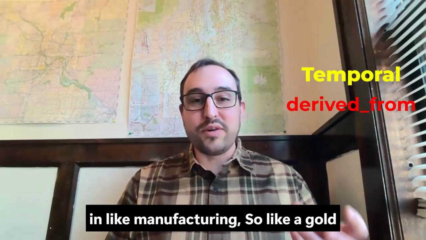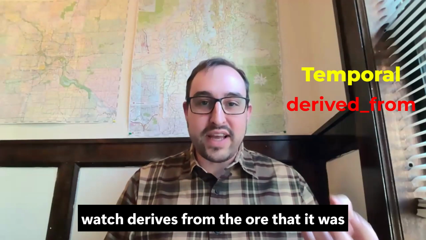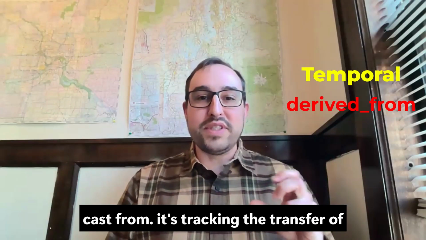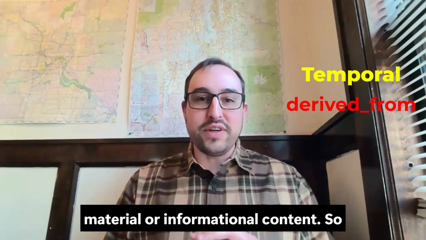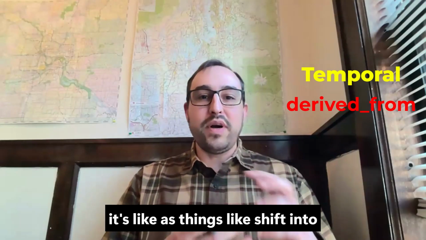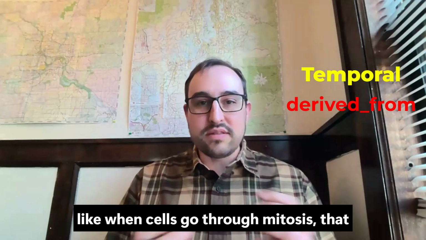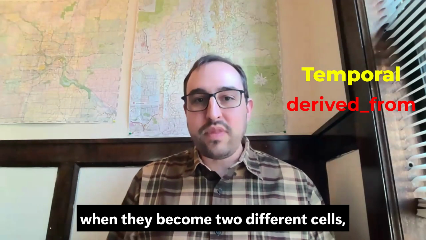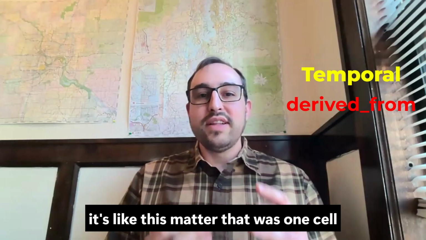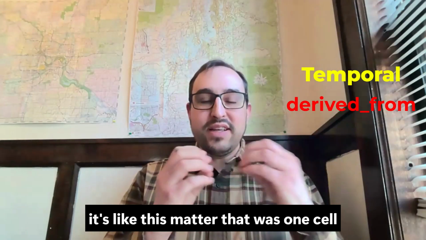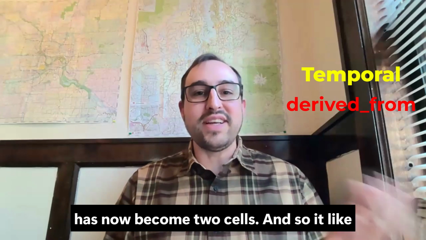So like a gold watch derives from the ore that it was cast from. It's tracking the transfer of material or informational content. It's like when things shift into something else, like when cells go through mitosis and become two different cells. So this matter that was one cell has now become two cells, and so it has derived from the old matter.